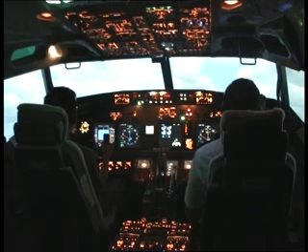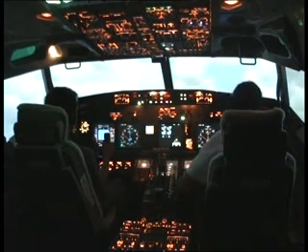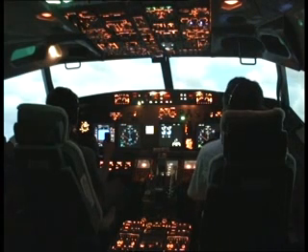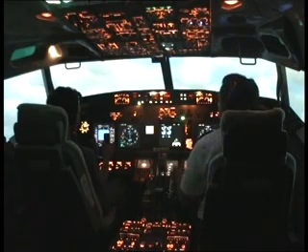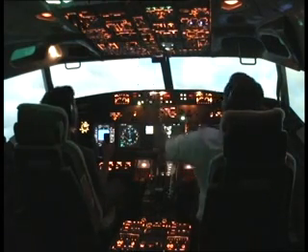Keep it straight up. Nice and easy. Level the wings. Meaning, you want to get the wing fully level and horizontal with the lines on the screen. Yeah, very nice. We'll do the after takeoff checks. Auto brakes off, landing gear off, flaps go to 1, lights off.